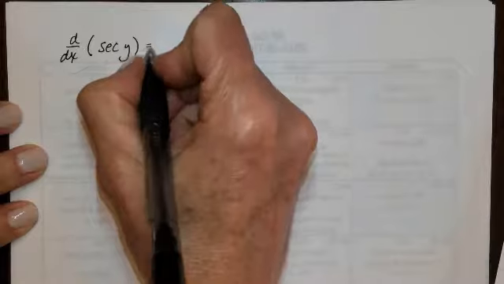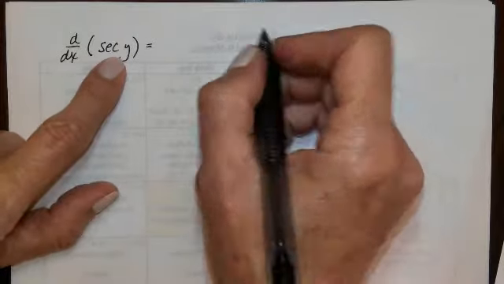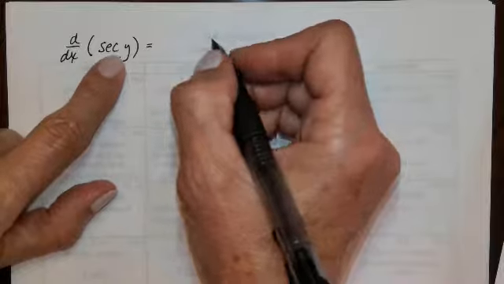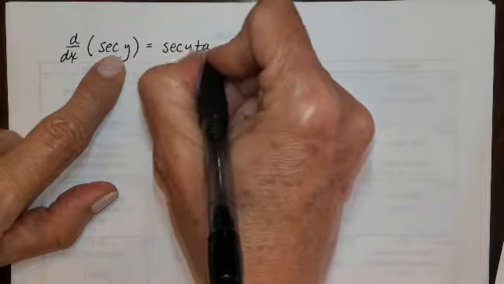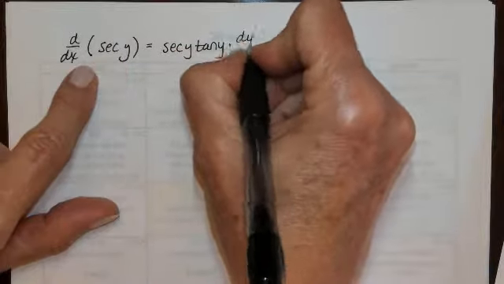Let's take a look at another little example before we go on. Let's say that we want to find the derivative with respect to x of secant y. So what would we do there? Well, we would go ahead and take the derivative with respect to y. The derivative of secant y with respect to y is secant y tangent y, and then you would multiply that by dy dx.